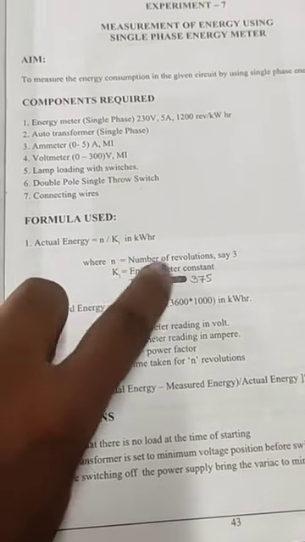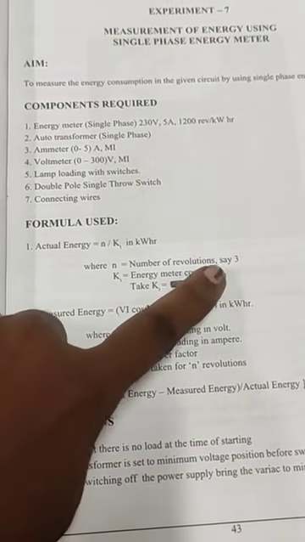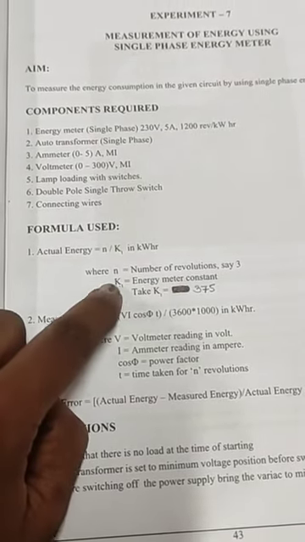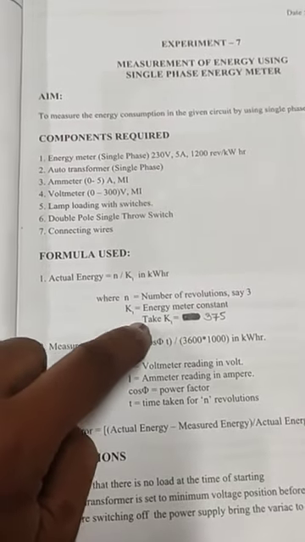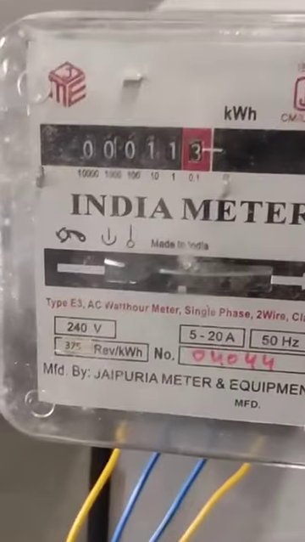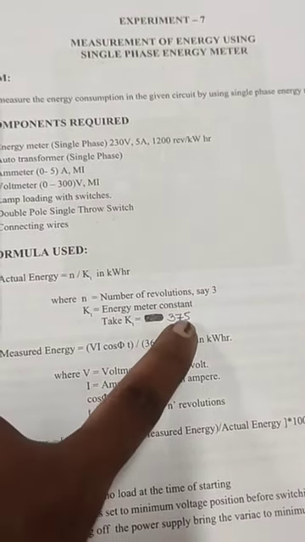where n is said to be the number of revolutions. So for each load, you need to wait until it has 3 rotations in the rotating disk, where kT is said to be the energy meter constant. In our energy meter that we are using, we have an energy meter constant of 375.